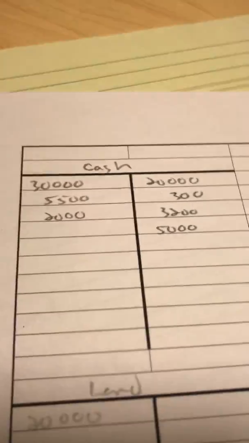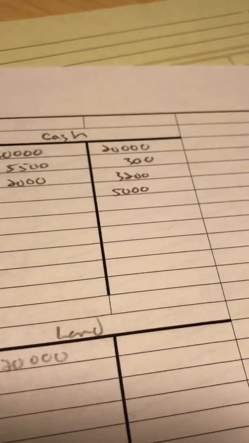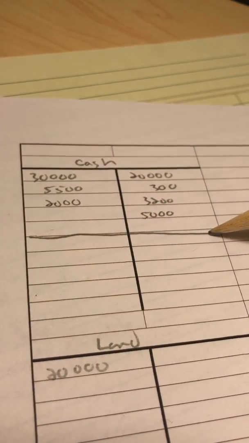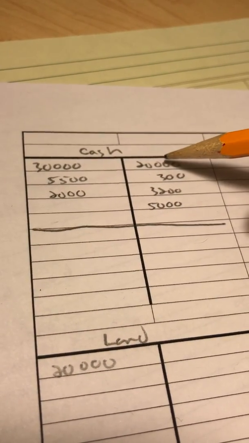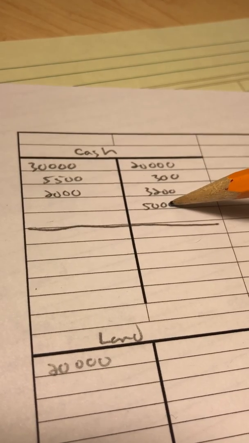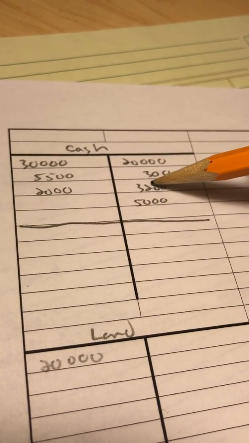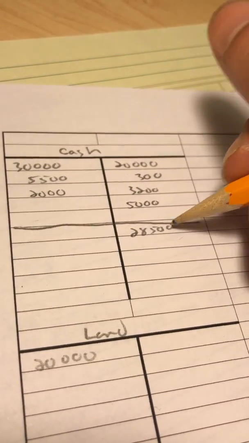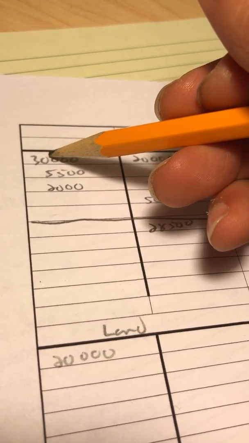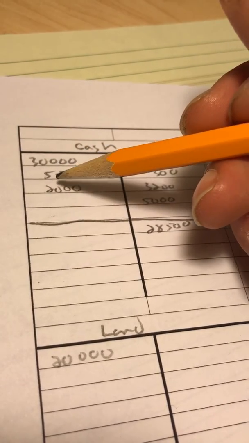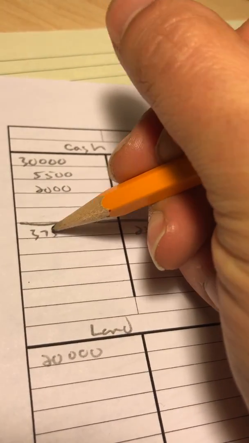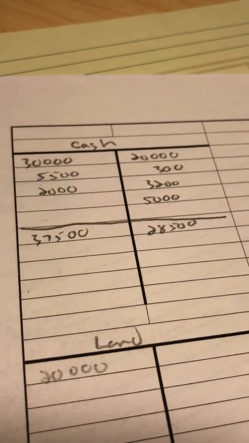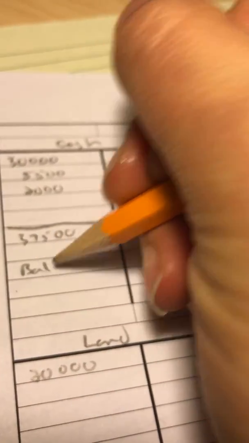From there, it's the end of the month. And what I want to do is I want to make a balance. So I would add up all these, 20,000, 25,000, 28,200, 28,500 on the credit side. I have 30,000, 35,500, 37,500 on the debit side. And then I'm going to find out my balance in cash.